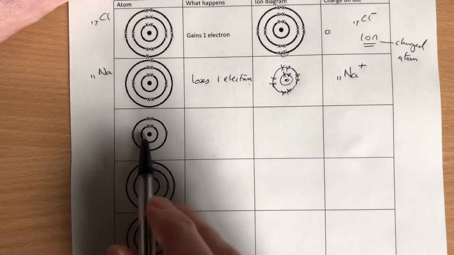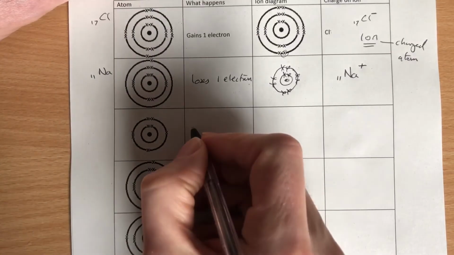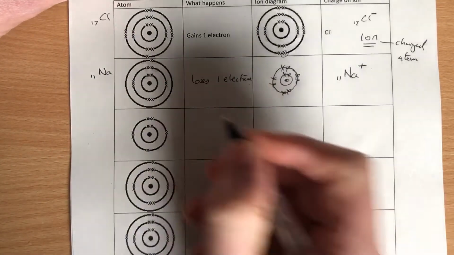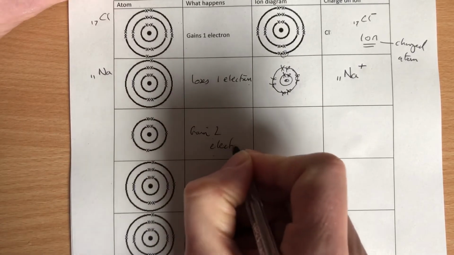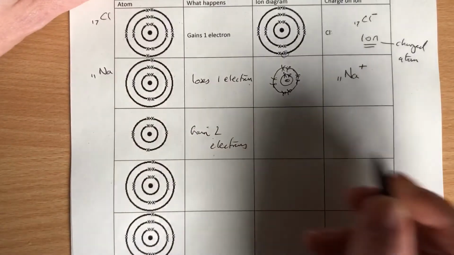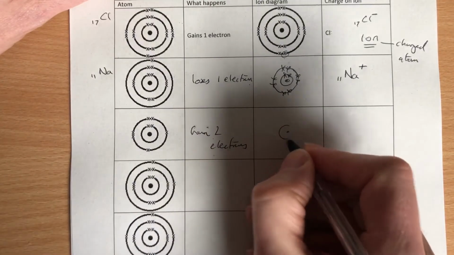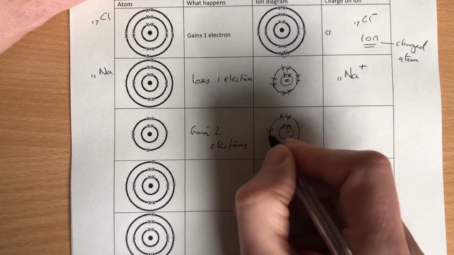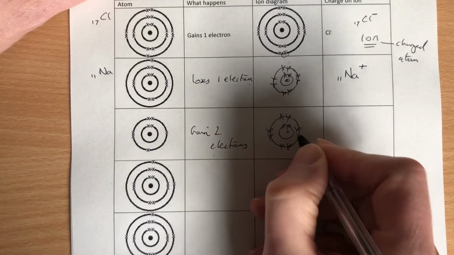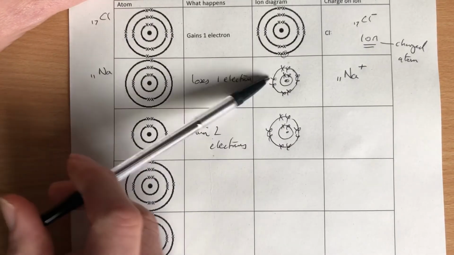Let's carry on with the rest of these. So this one here has got 6 electrons on the outer shell. So this one is going to lose 6 or gain 2. 2's less, so it will gain 2 electrons. So now we're going to draw this with these extra 2 electrons. There we go. Now, the smart ones amongst you will be saying to yourself, well, that looks the same as that. And it does.